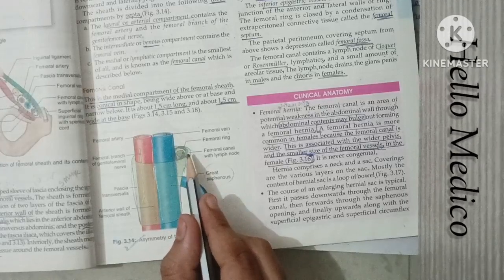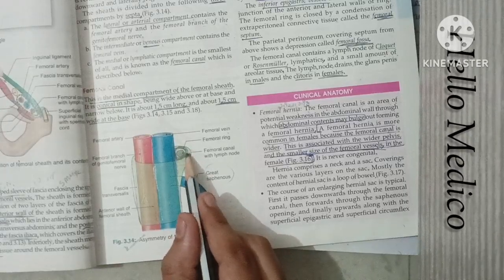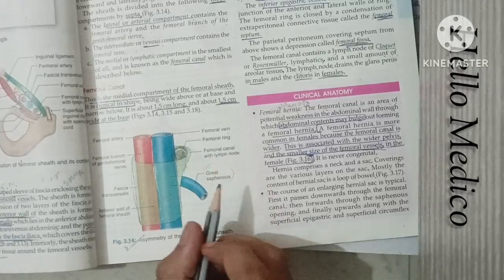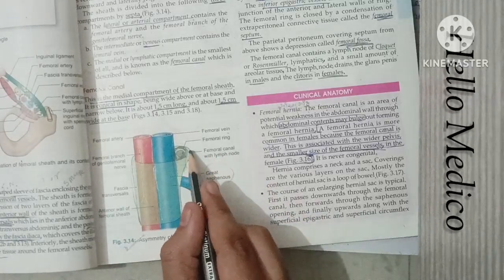The femoral ring contains an inguinal lymph node, and it is bounded anteriorly by the inguinal ligament.